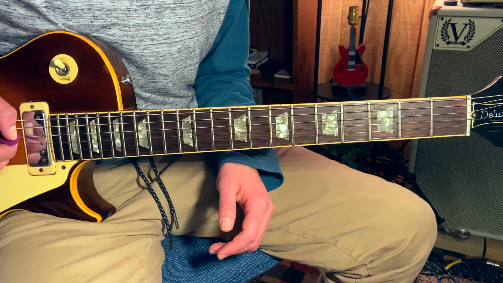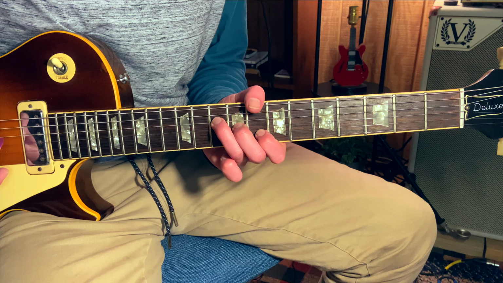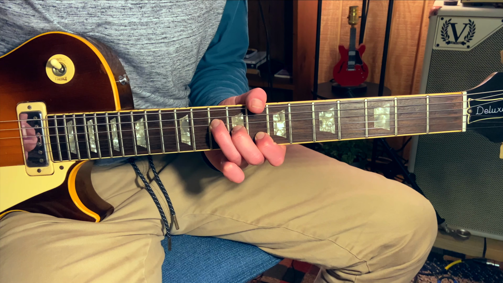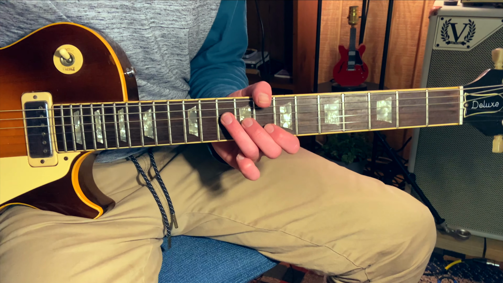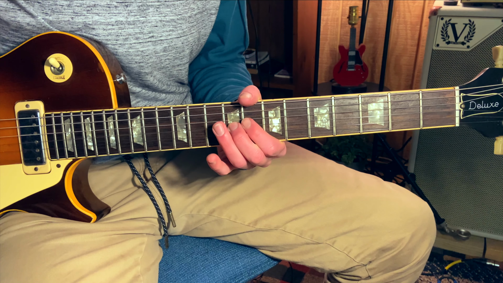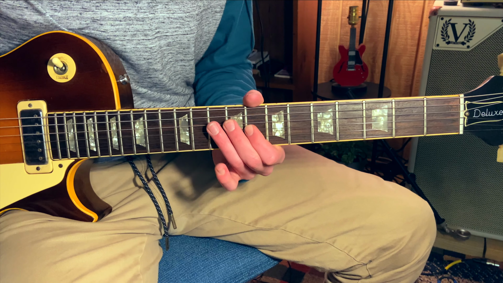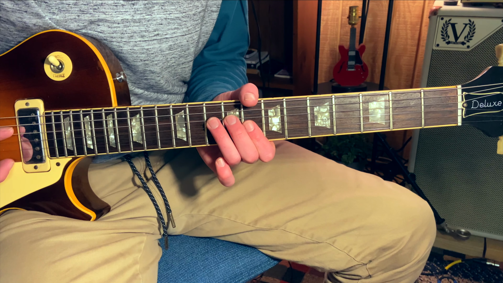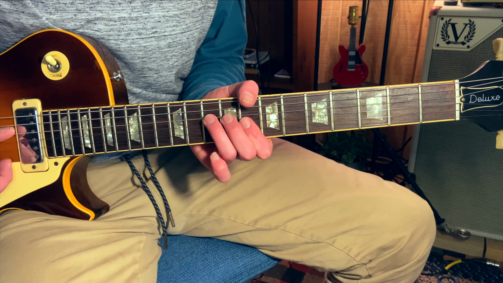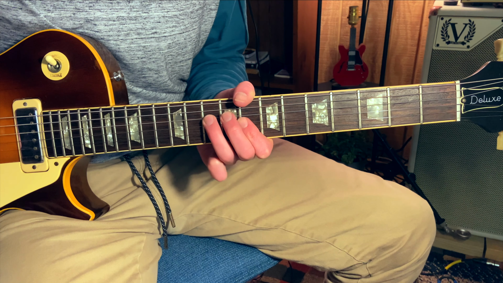Now, quick note, if we compare the root position of C on the second string set, we had this. And since the minor triad is just a flattened third, all we have to do is find where that third is, which would be right here, and bring it down a half step, which brings us our root position of the second string set of C minor. Here's C major, and here's C minor.